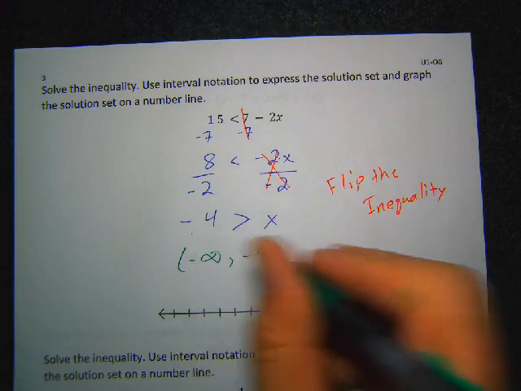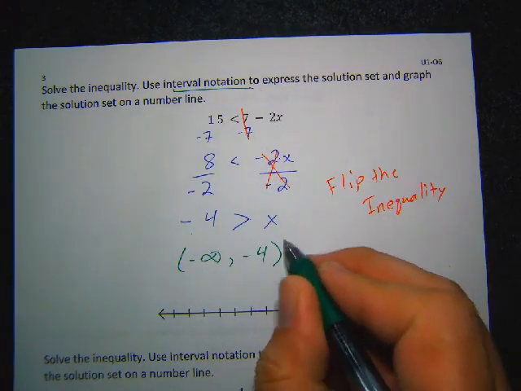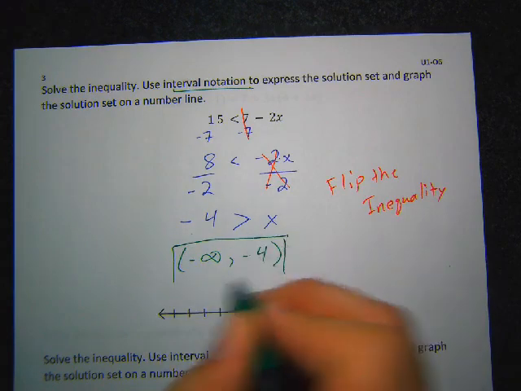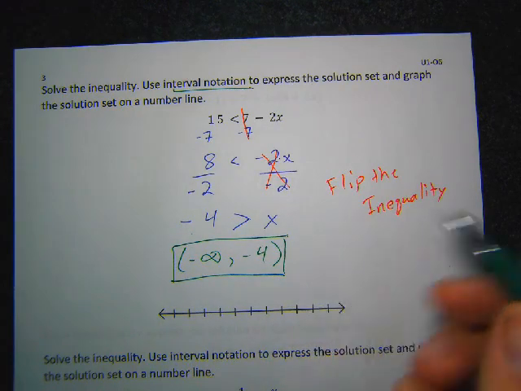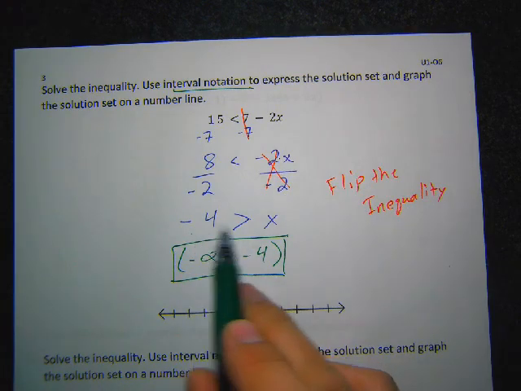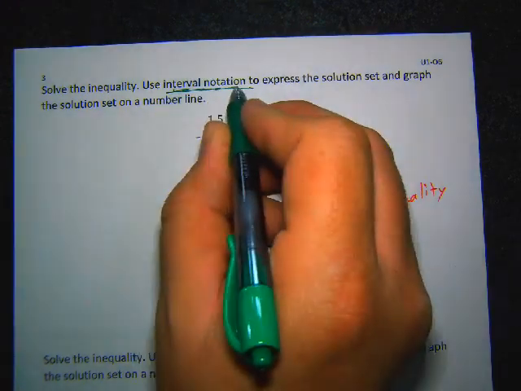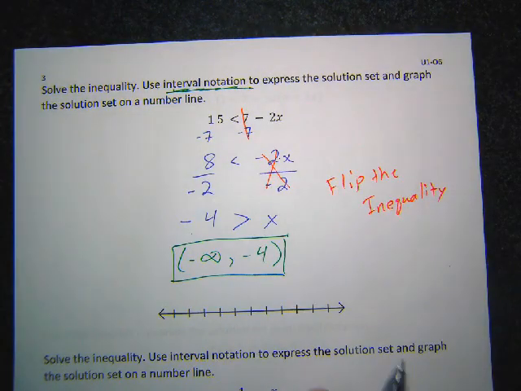So this would be our interval notation. I want to answer in the interval notation. So that's the answer we're going to be looking for on the test and on the homework. I'm going to be looking for something like this, where it's written in interval notation. If you write the answer and it's just negative 4 greater than x, you haven't finished the question, because I'll put on the test, use interval notation, so that you remember that you need to write it like this.